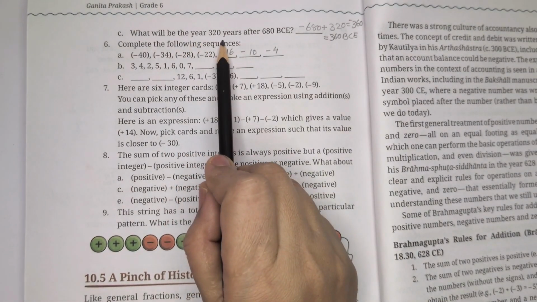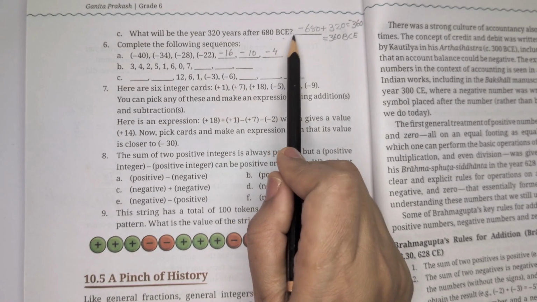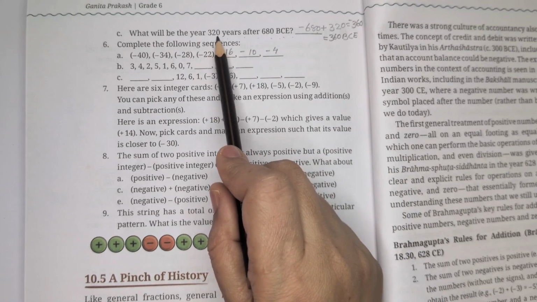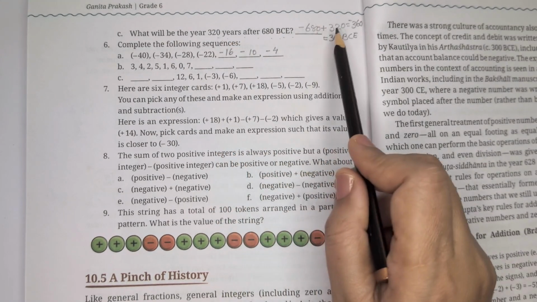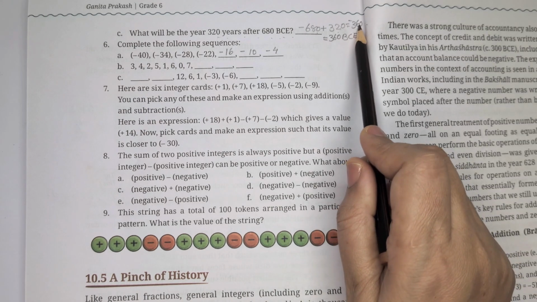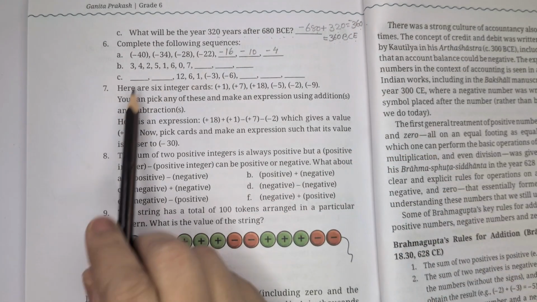What will be the year 320 years after 680 before Christ, BCE? So 680, 320 years after, plus 320. It will become minus 360. Minus 360 means 360 BCE, before Christ.